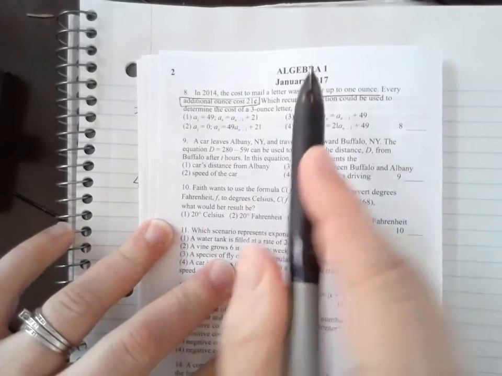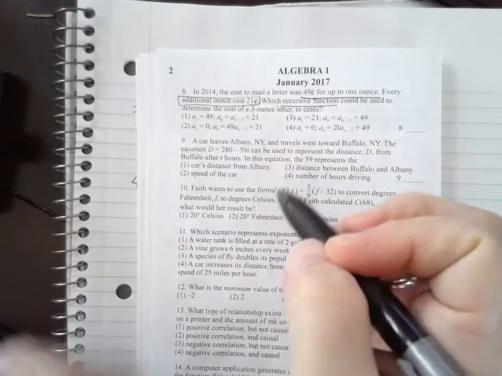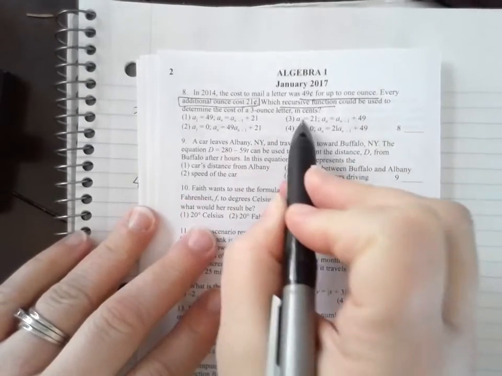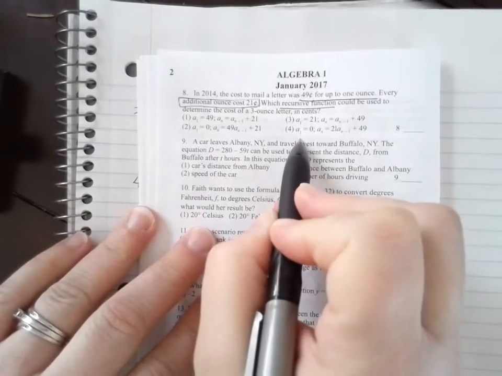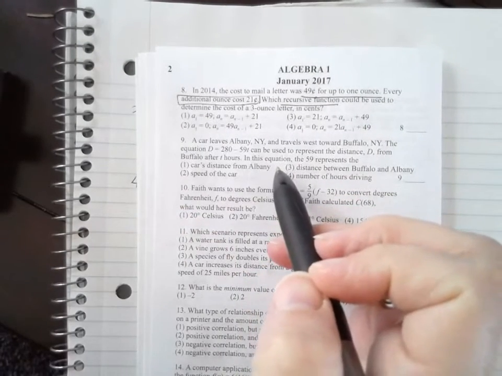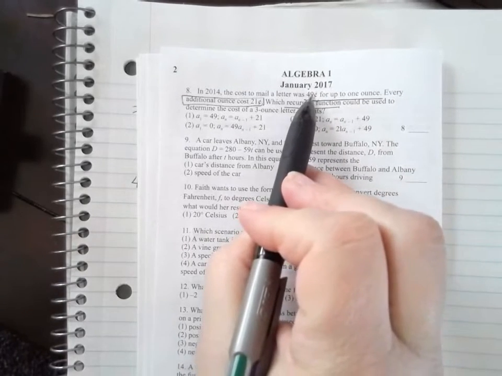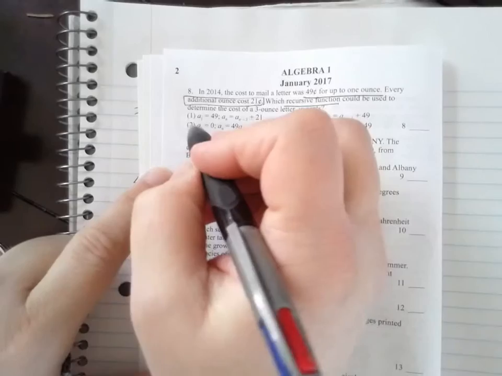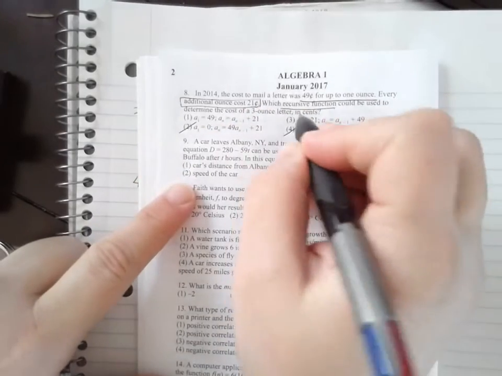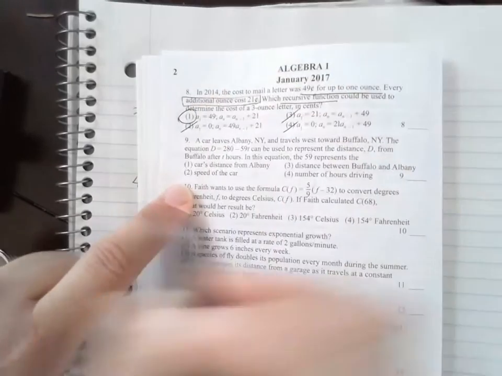So before we begin, a recursive function can be found by first identifying the very first number in the sequence. A1 is the first number in the sequence. If it didn't say A1, you would eliminate that question right away. So the first ounce is 49 cents. That means A1 should be 49. I don't have to go any further. I'm able to figure out everything else from there.